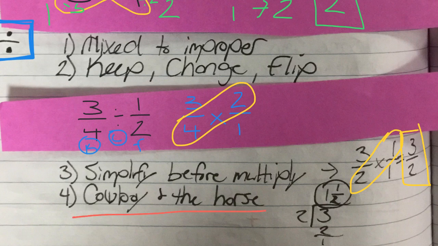If I end up with an answer like 3 over 2, that can't be my final answer because it's improper. So I put the cowboy inside the den, my horse stays outside. 2 goes into 3 one time. 1 times 2 is 2. And when we subtract, we have 1 left over. Remember how we do that: we take the 1 all the way up to the top of the fraction, and then my 2 that was on the outside is the bottom. So that becomes 1 and 1/2 as our final answer.